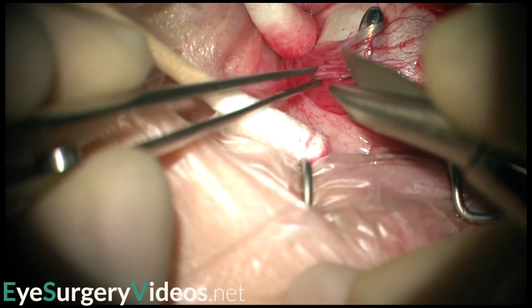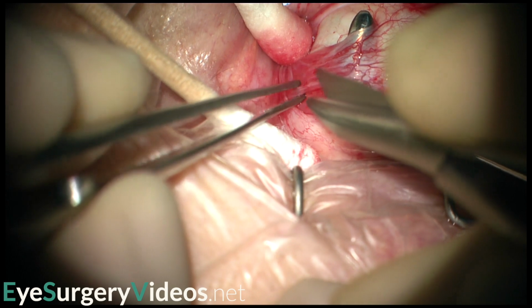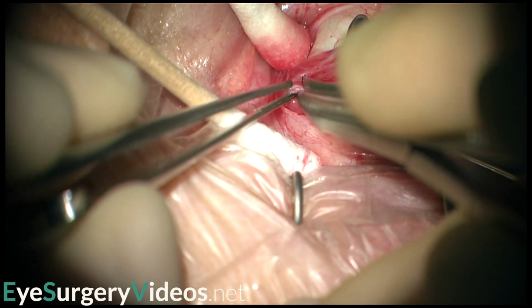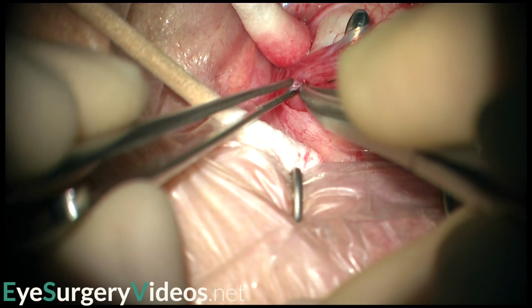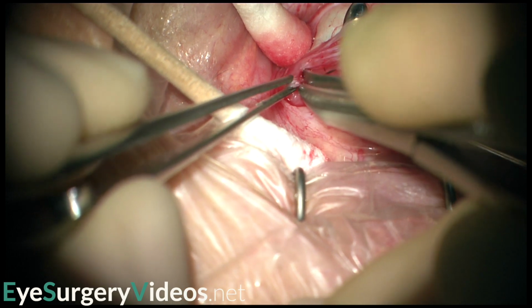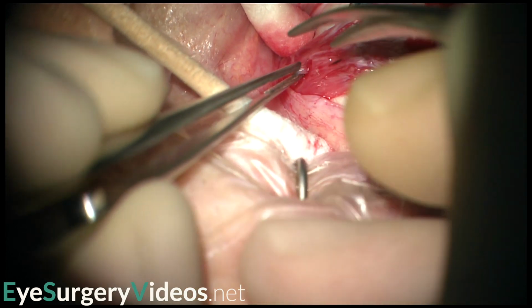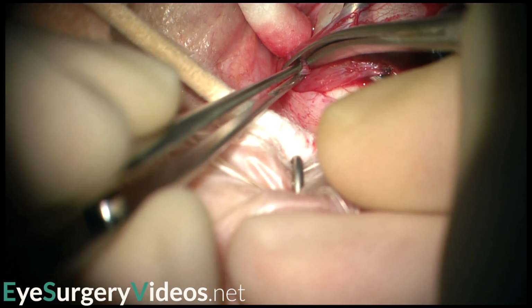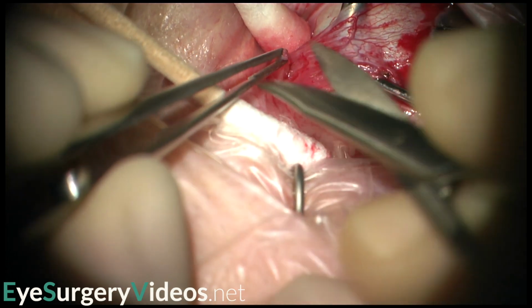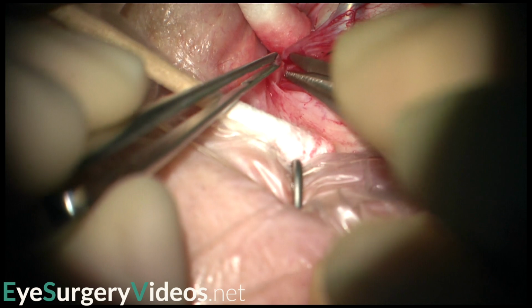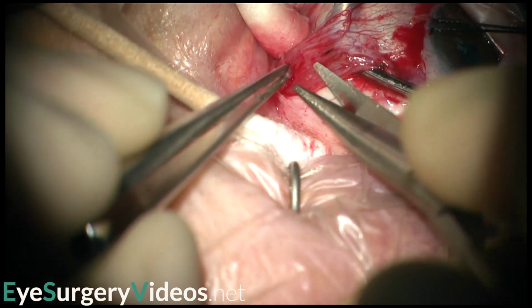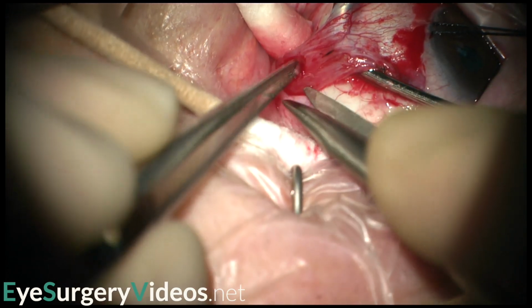Once optimal muscle exposure has been achieved, a biopsy can be taken in the plane parallel to the fibers, as this may confer reduced risk of restrictive strabismus and muscle rupture, as well as providing longitudinal fibers for histopathological assessment. Minimal handling of the biopsy is probably advisable to reduce crush artifact and improve histopathological interpretation.